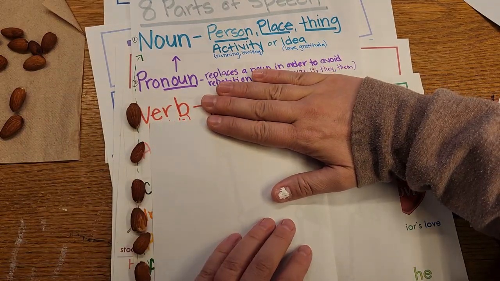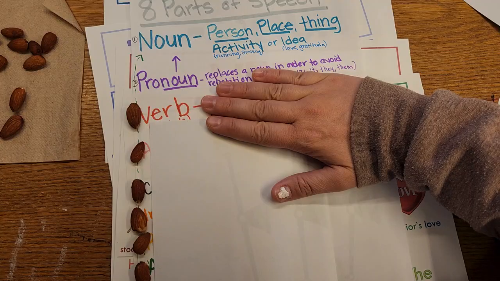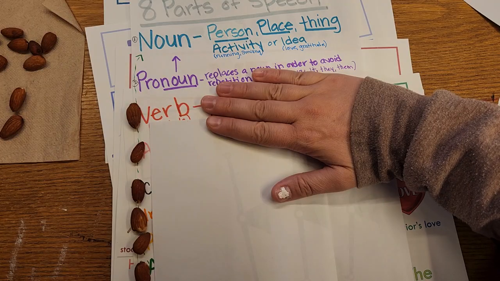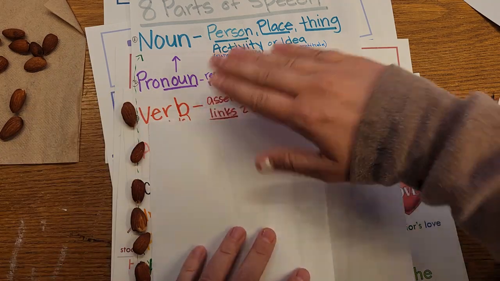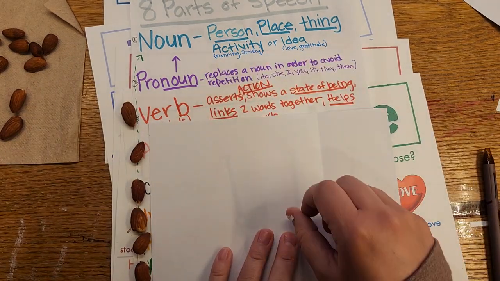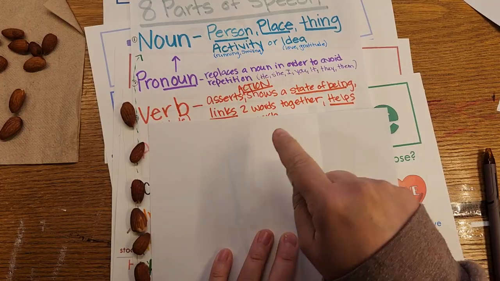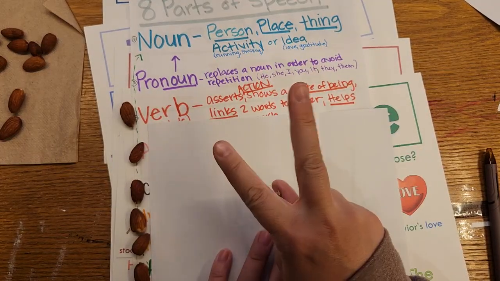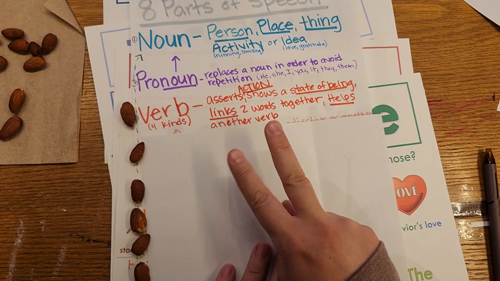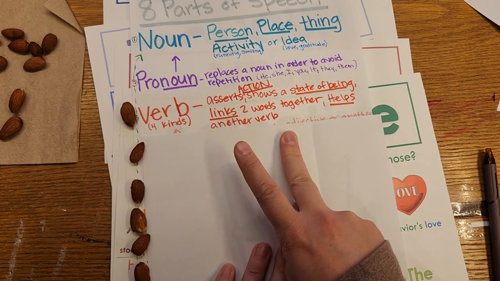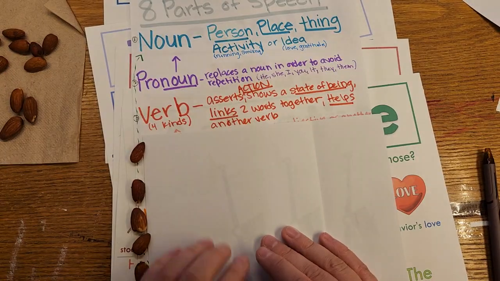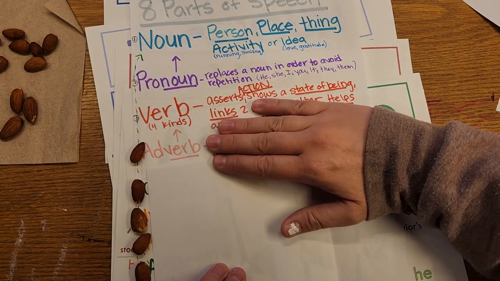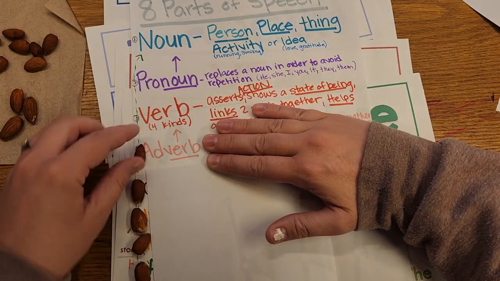Ready? Ooh, this is a big one. A verb. Did you get that? A verb is a word that asserts action, shows a state of being, links two words together, or helps another verb. Good job. All right. You get that one too? Delicious.